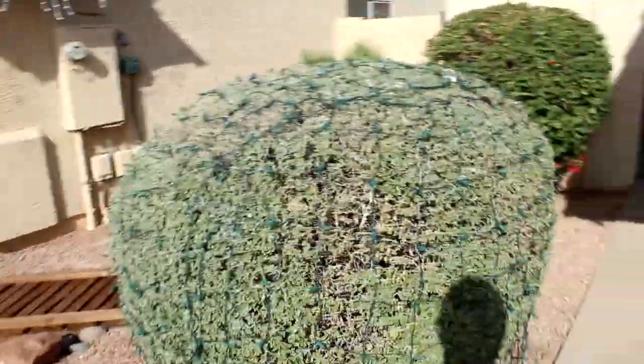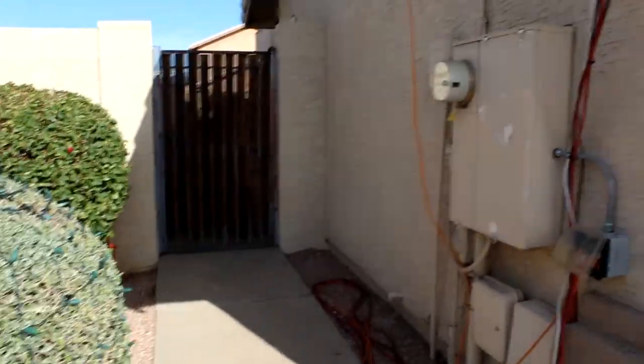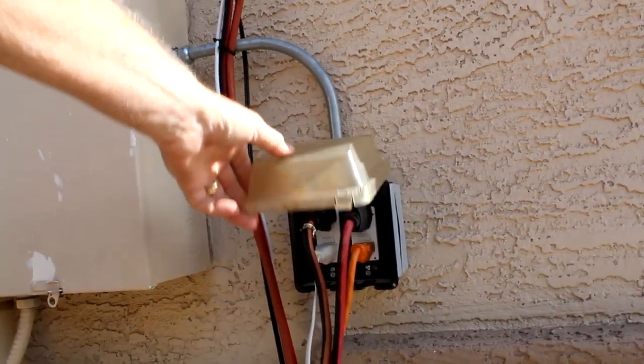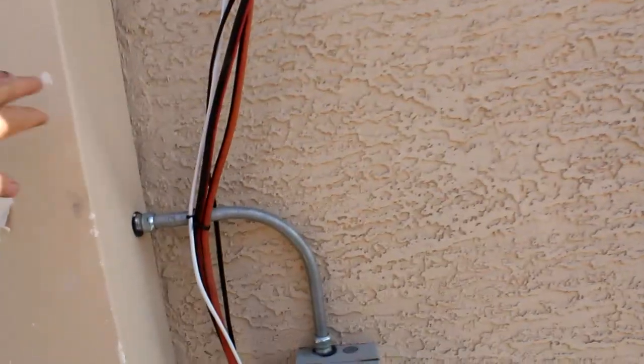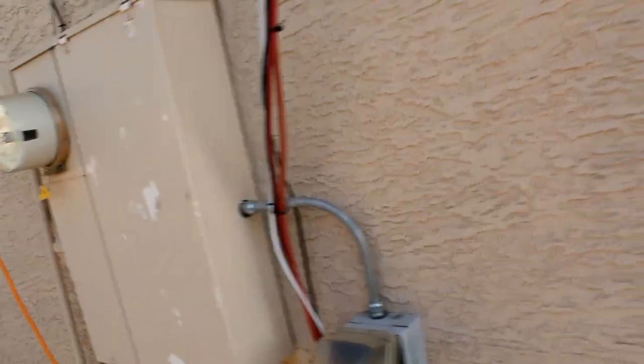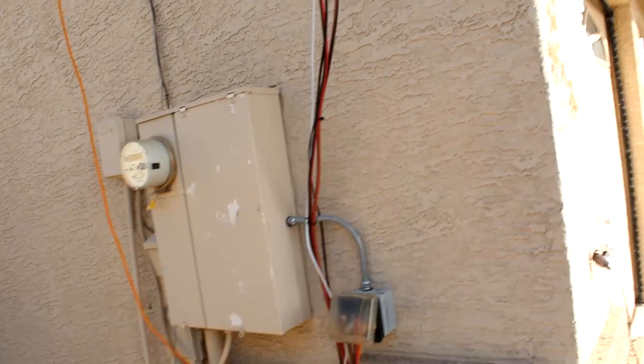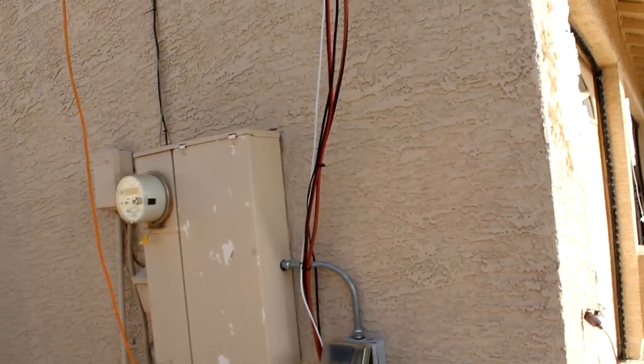Just as a side note, for power, you can see there are 2 things that come right out of my power box, and each of those are 20 amp outlets.